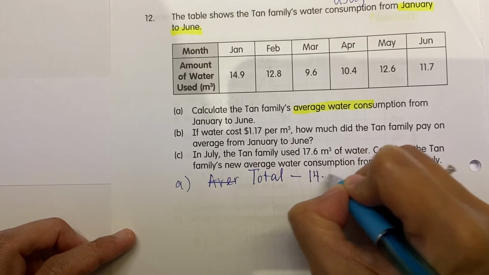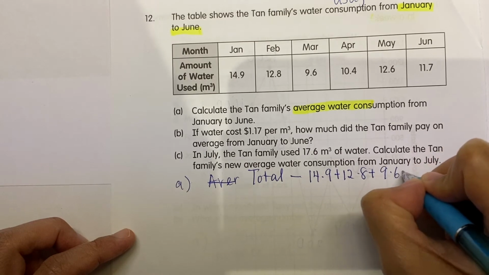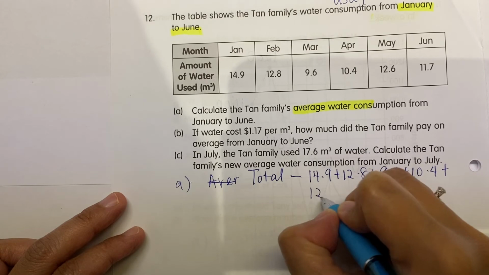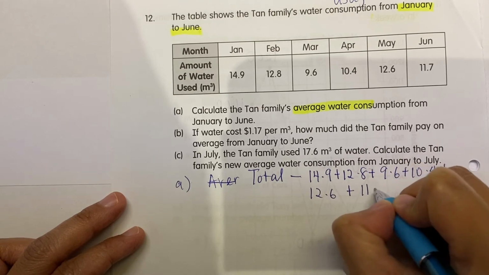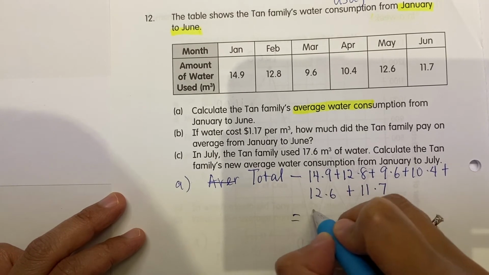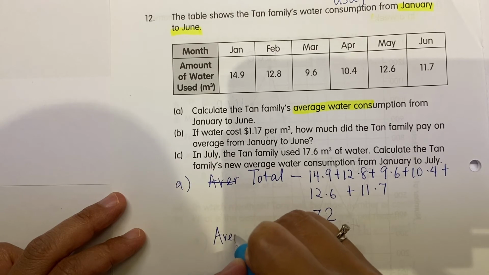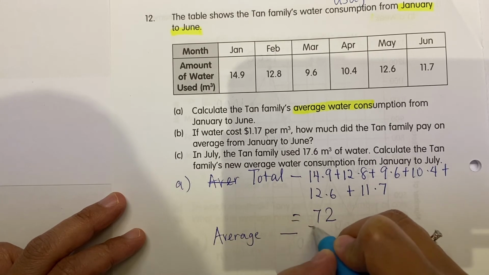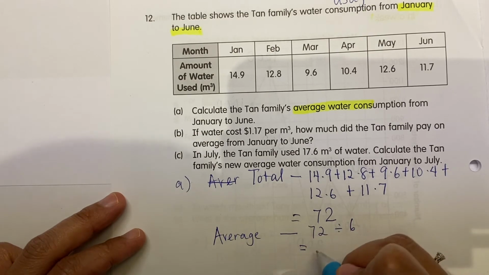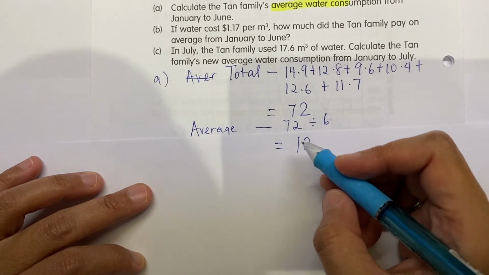January plus February plus March plus April plus May plus June. The total for all this will be 72. So to find the average, it will be 72 divided by 6 months. So your answer is 12. The average is 12.